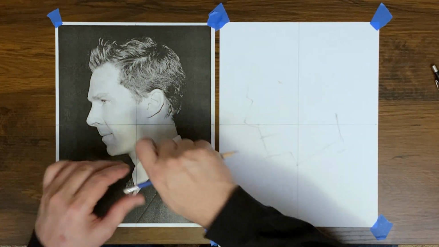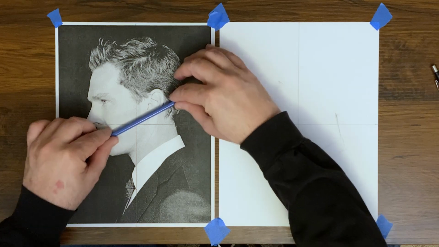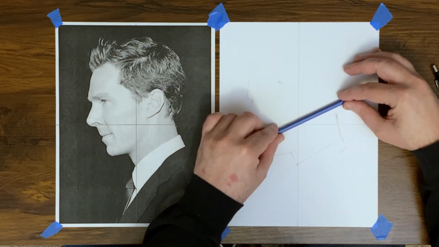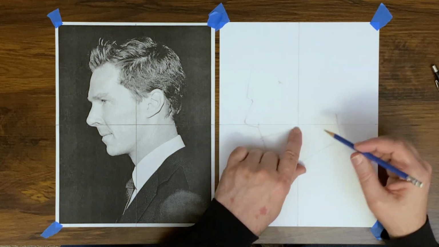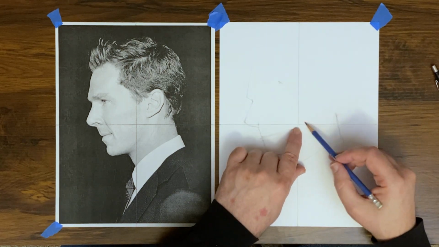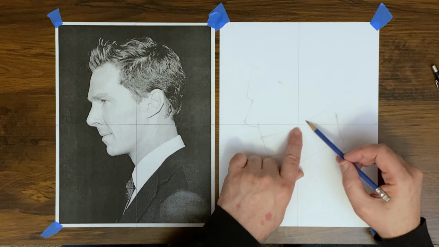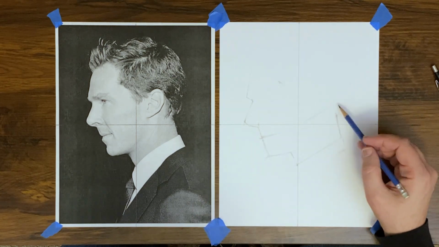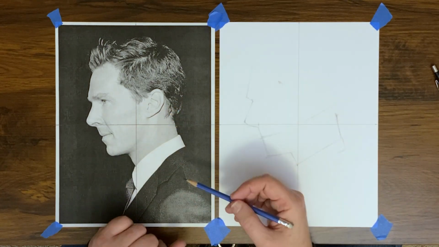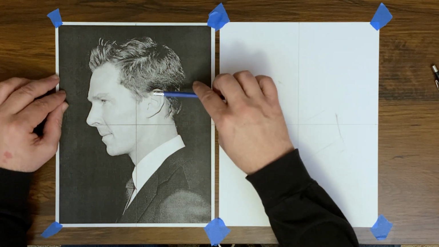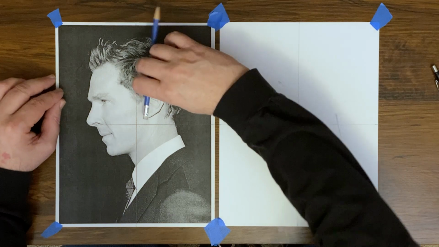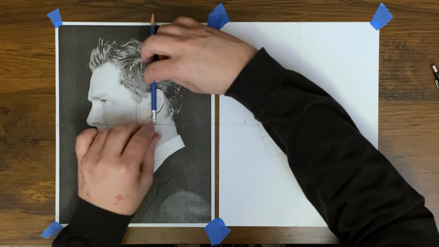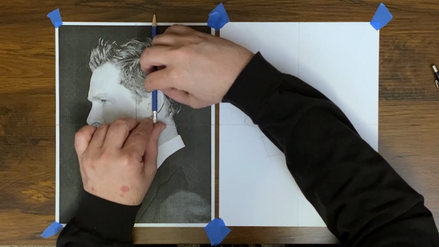Let's start working on this angle of his ear. So carrying that same angle over, picture it in your mind. Somewhere on that line is going to be the bottom of his ear. And what about how far is the top of his ear?